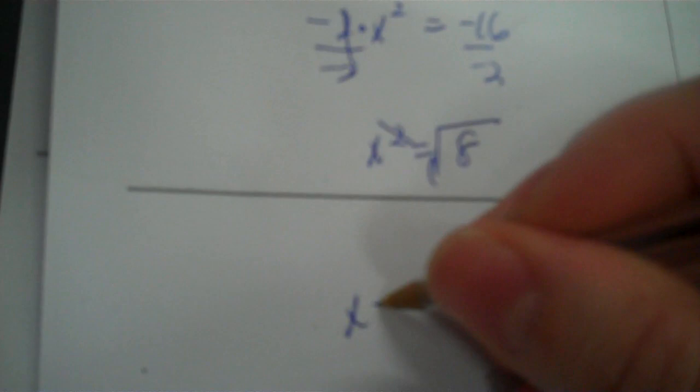Then I divide by -2. And then I find the square root of 8. So x equals positive or negative, and the square root of 8 is 2.83. It could also be negative, though.